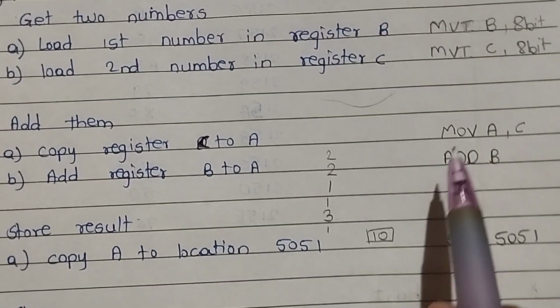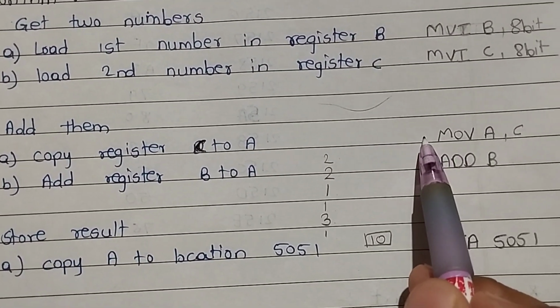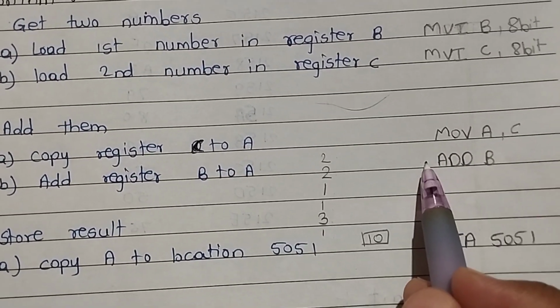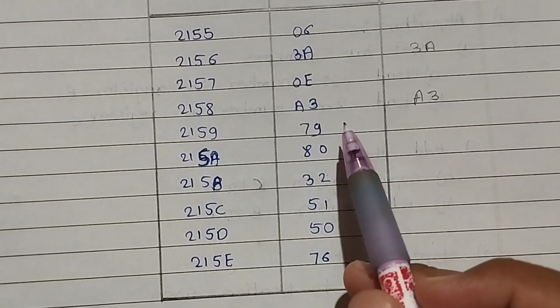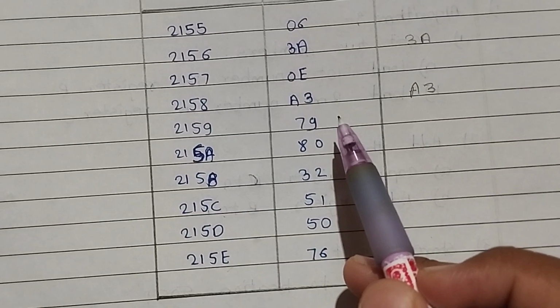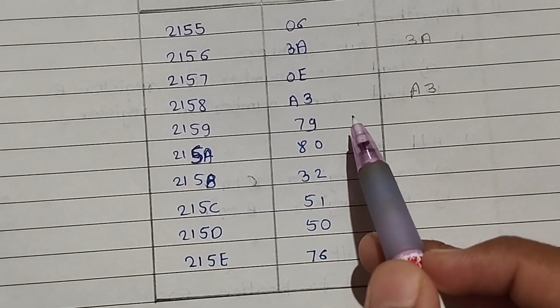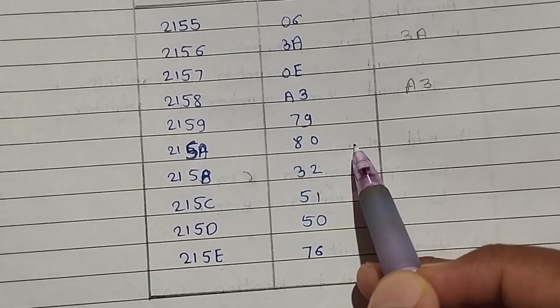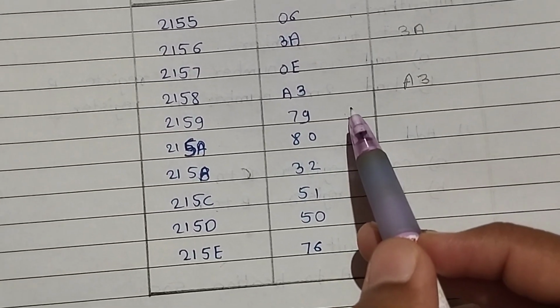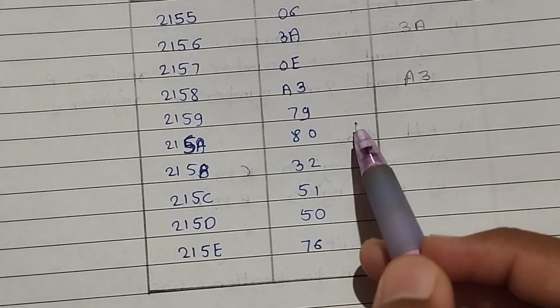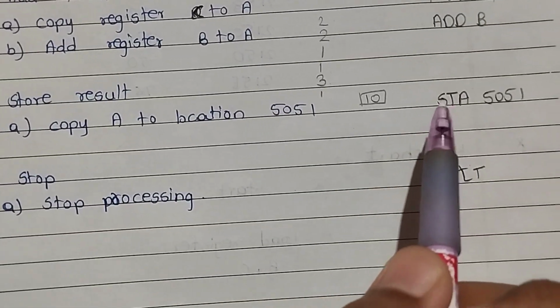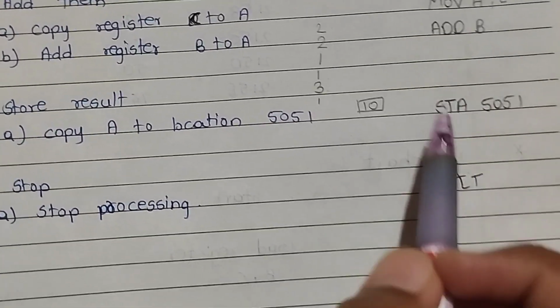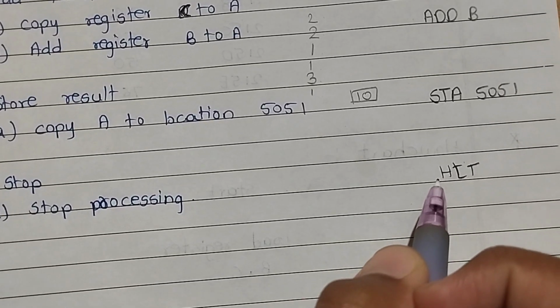Now the next instruction is 1 byte and the one after is also 1 byte. On this basis we understand that 79 and 80 are the opcodes of those instructions, because those two instructions are 1 byte. Now the third instruction is 3 bytes and the last one is 1 byte.